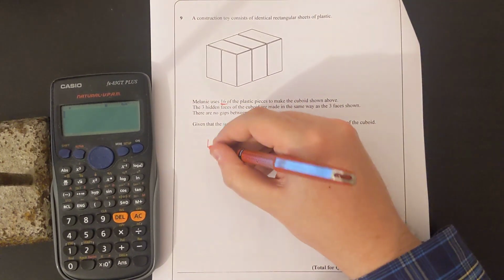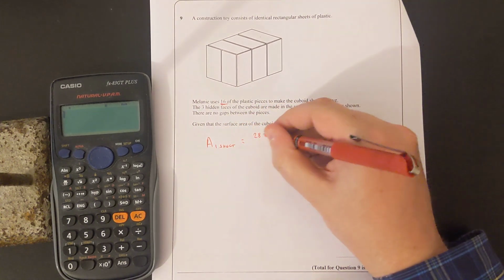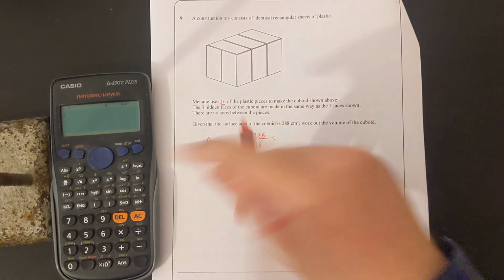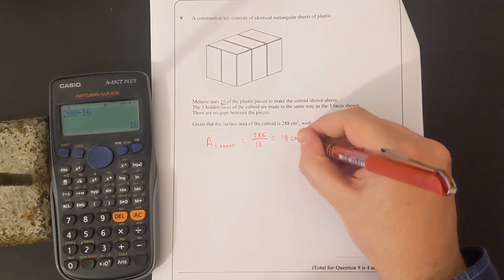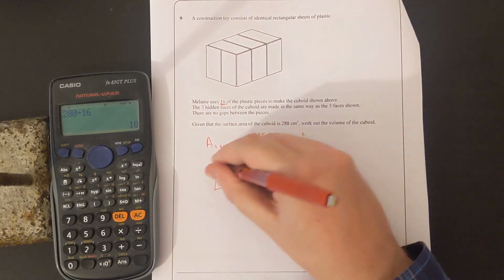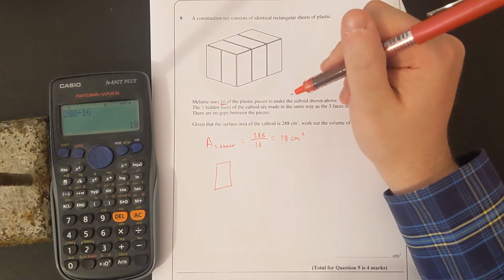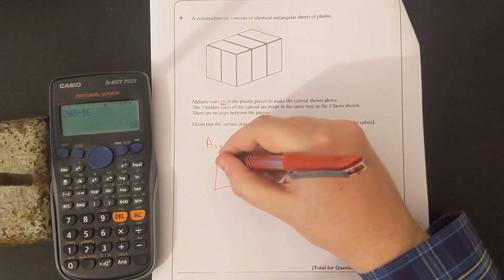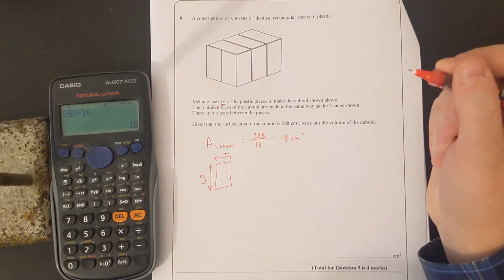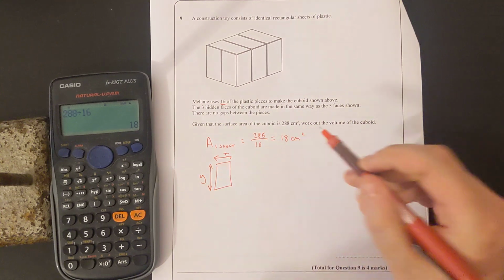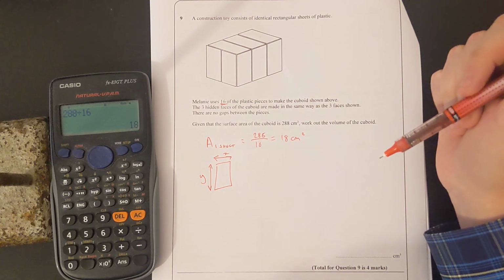one sheet. So the area of one sheet is going to be my total area, 288, divided by the number of sheets, 16. 288 over 16 is equal to 18 square centimetres. So I know that one of these sheets is 18 square centimetres. Let's call the width here x, and therefore we'll call the height y for now. So what I could say is that x times y is equal to 18, but that's no good because there are 2 unknowns there and I only have one equation.